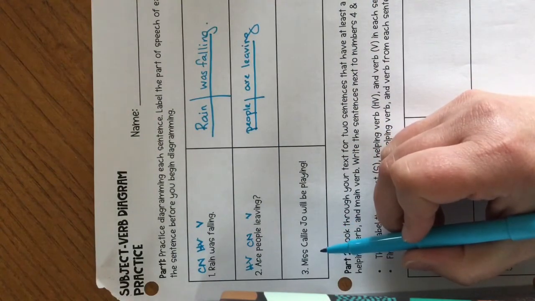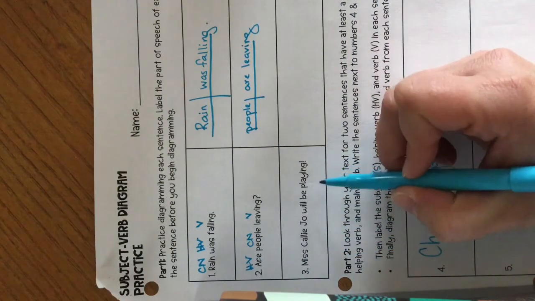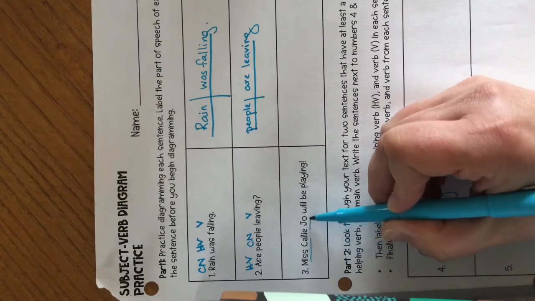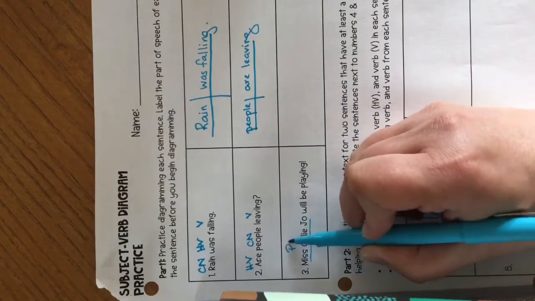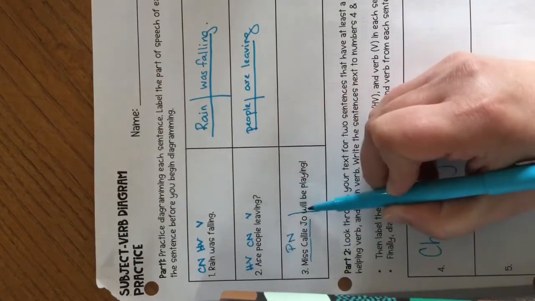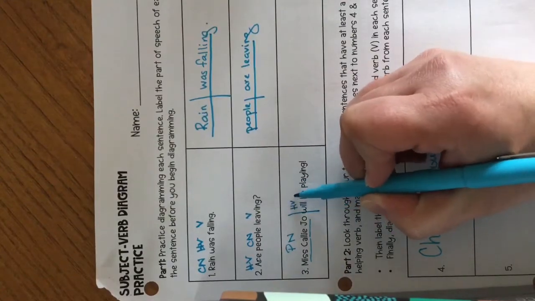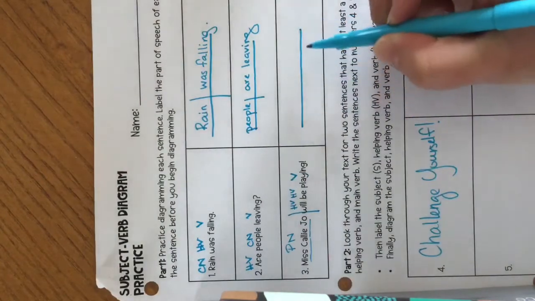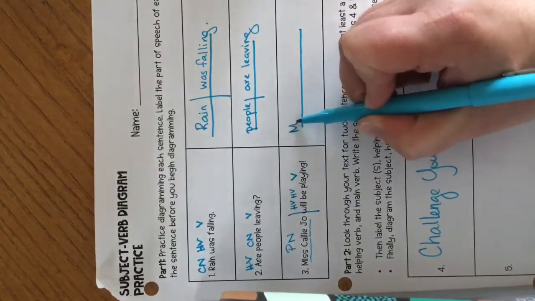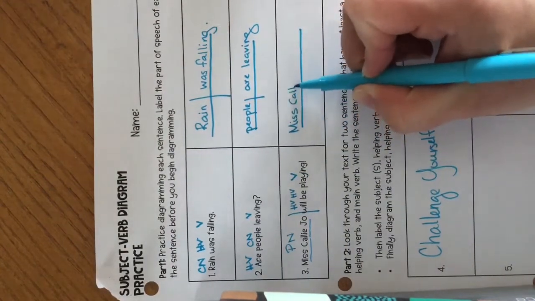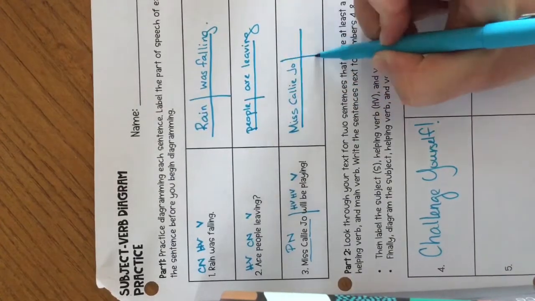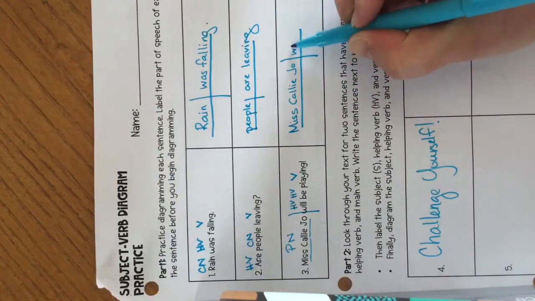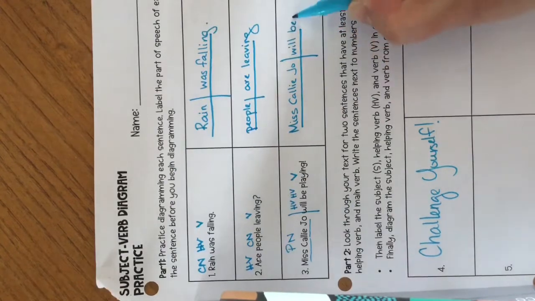Miss Callie Joe will be playing. Who or what's the sentence about right here? Miss Callie Joe is your proper noun. Will be helping, and playing, action. So when you write your diagram on the left, you've got Miss Callie Joe will be playing.